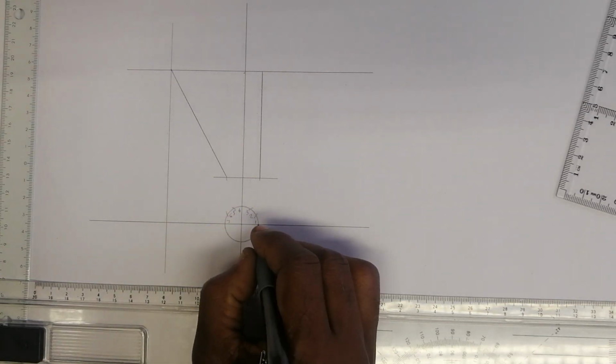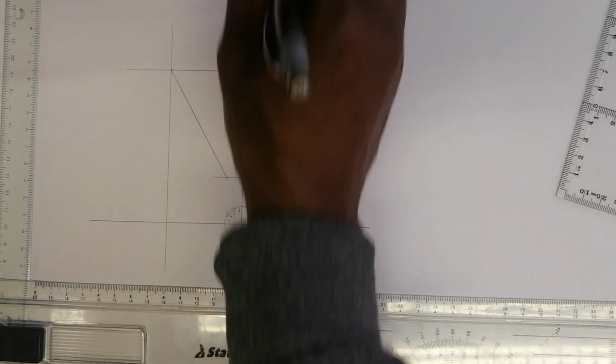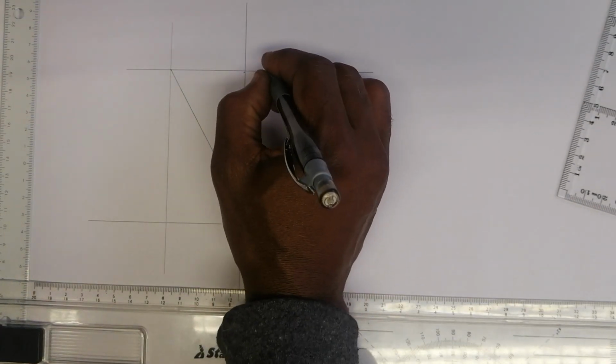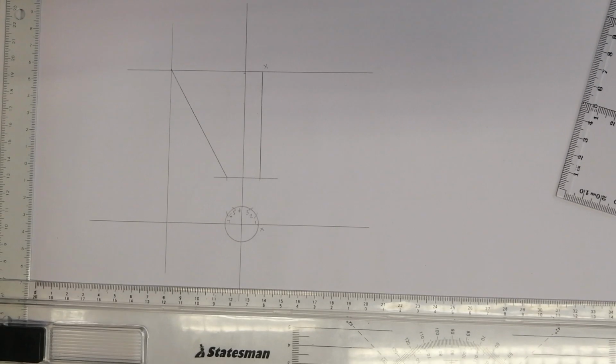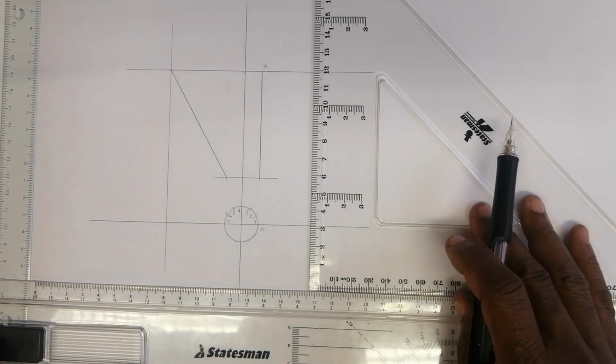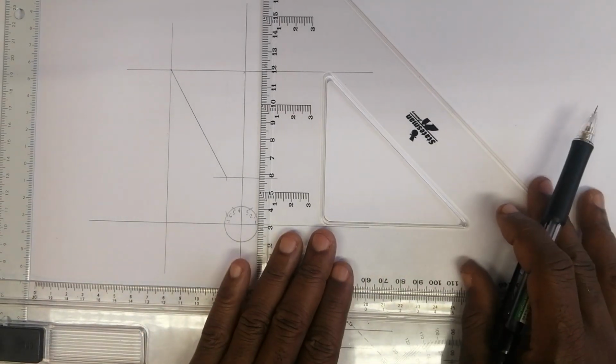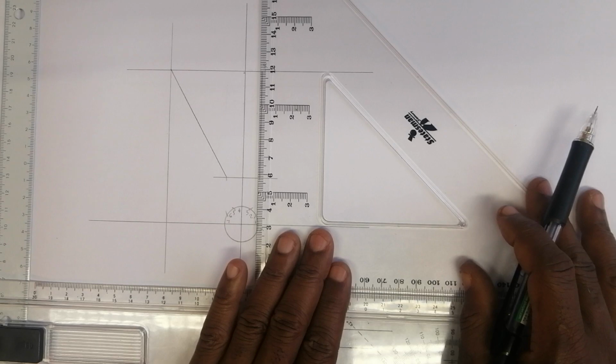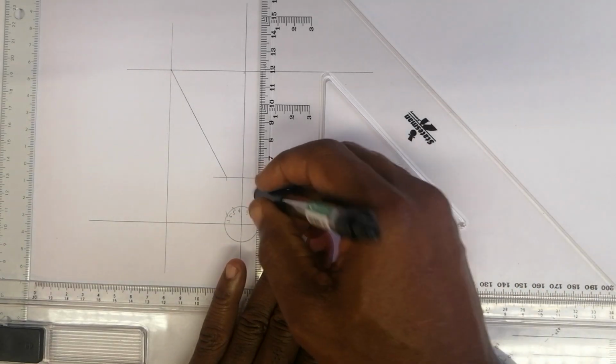Now this point here, we'll call it X, going upward here, so it's the same as this X. As we are still using the parallel line method, we'll draw parallel lines upward.